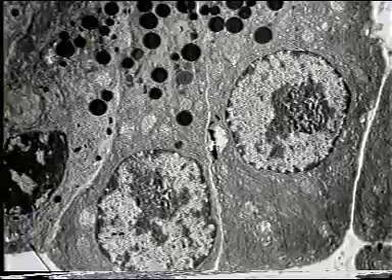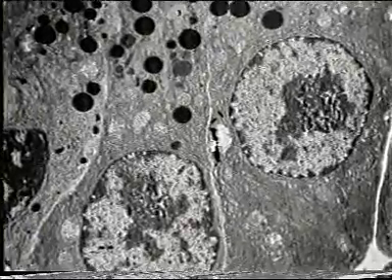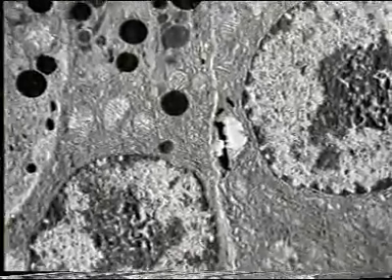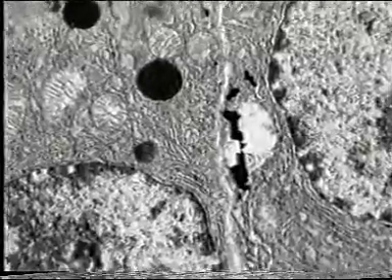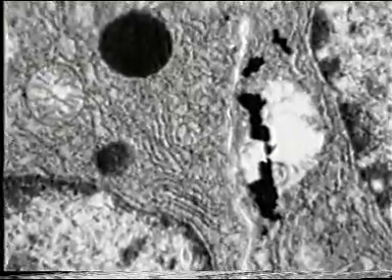But if we need to look at the cell in more detail, we can't just increase the magnification of this photograph. If we did, we would lose resolution. So we must increase magnification on the electron microscope itself. However, this gives us a large number of photographs. But by carefully piecing these together, like the pieces of a jigsaw puzzle, we can build up a composite picture of the cell. This is called a montage.